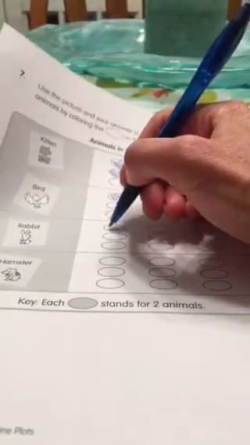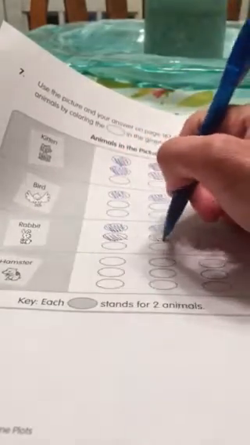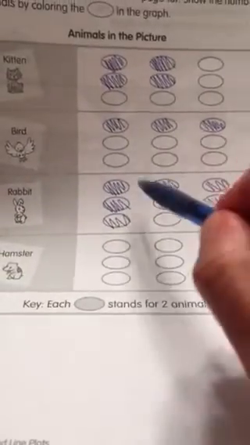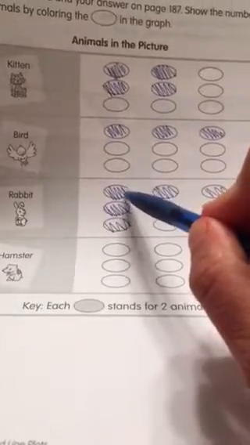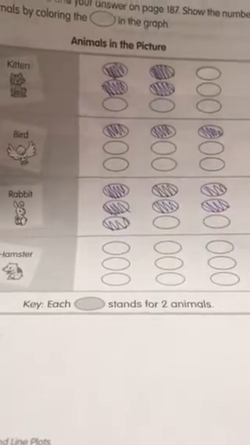So I'm going to go ahead and color in those 7. 1, 2, 3, 4, 5, 6, 7. And if I count by 2s, I should end up with 14. Count with me. 2, 4, 6, 8, 10, 12, 14.